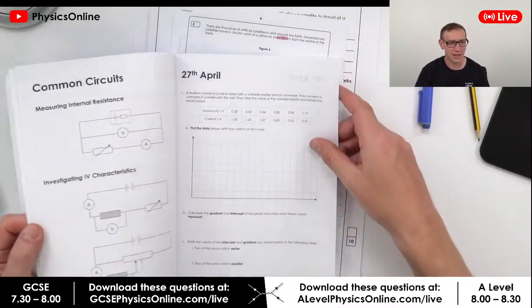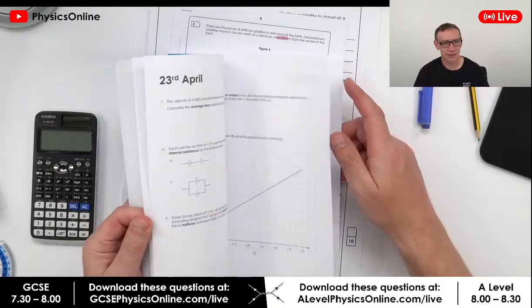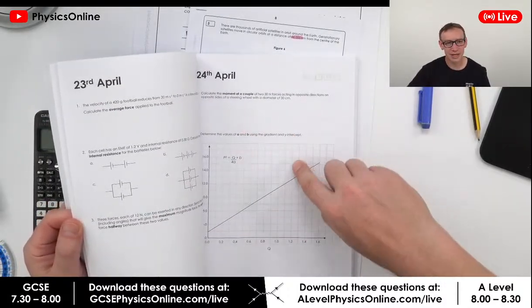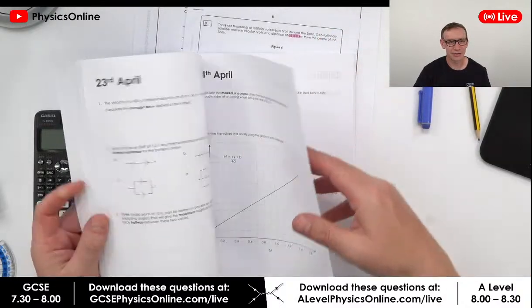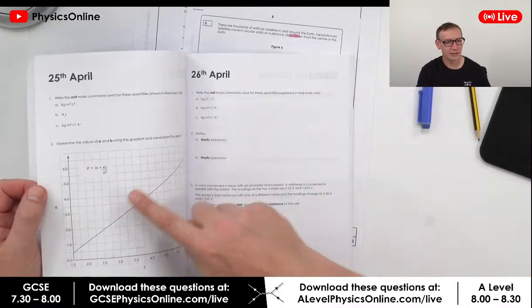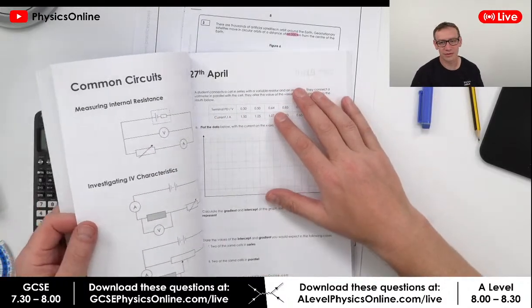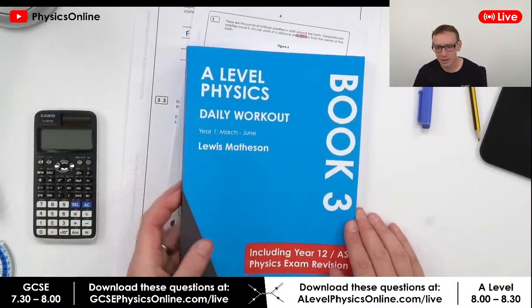But basically, every day, if you're doing A-level, there are questions for you. So today, if you're doing A-level, just do this question here. That's you done for the day. It only takes about 5 minutes. Tomorrow, do this. The next day, do this. By doing 5 to 10 minutes of questions a day, I guarantee that you'll get better grades.